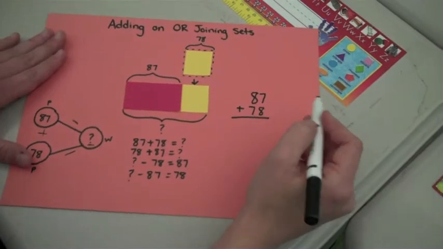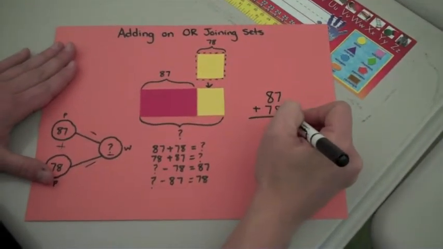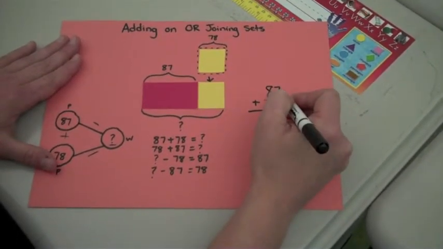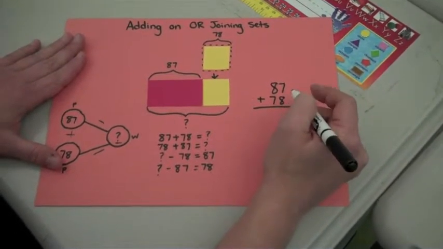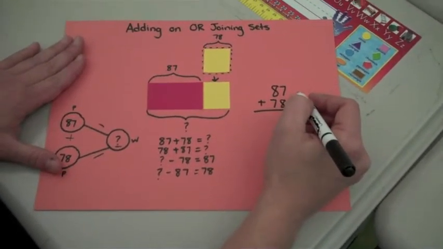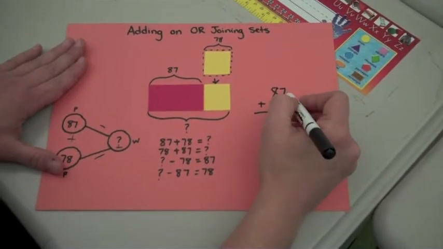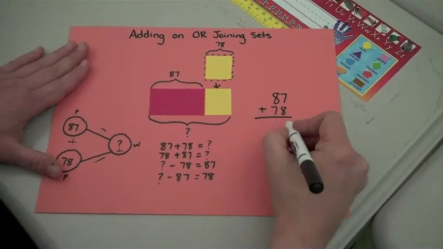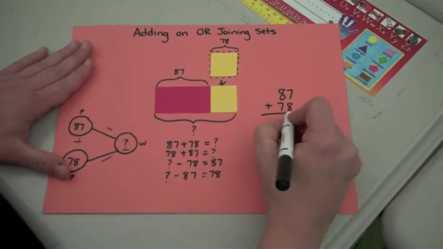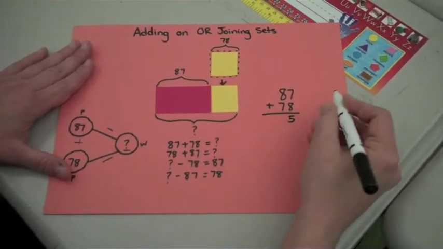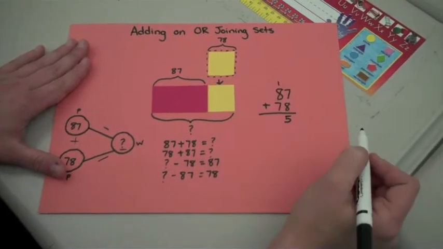So when I'm looking at this problem, I know right away without counting that 7 plus 8 is going to give me more than 10. So I know that I'm going to have to regroup. So 7 plus 8, I know, equals 15. When I regroup the number 15, I have 5 in the ones place and 1 in the tens place.